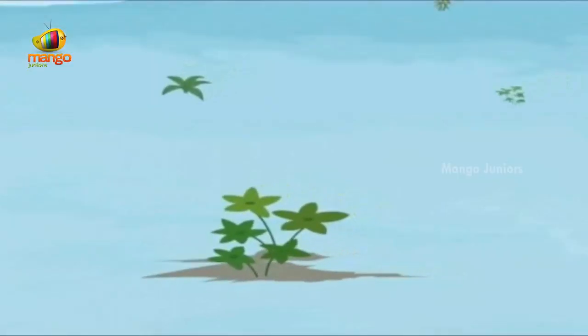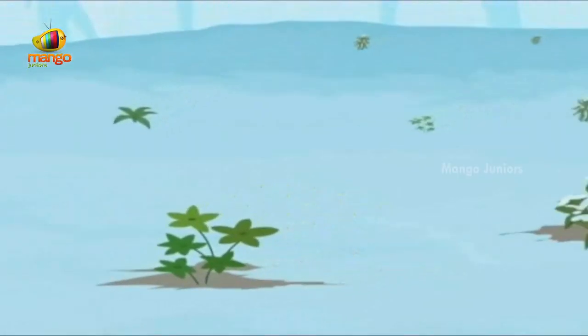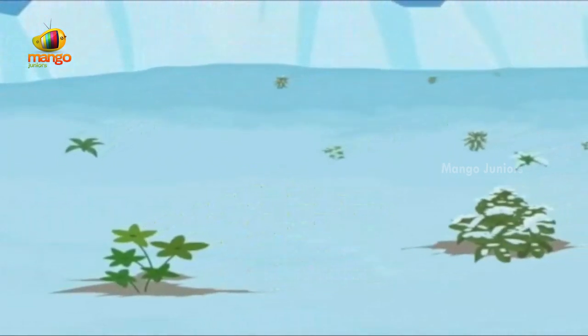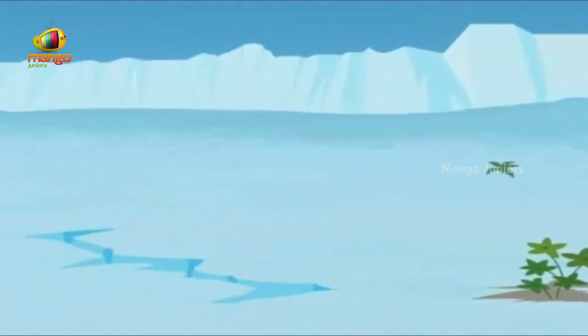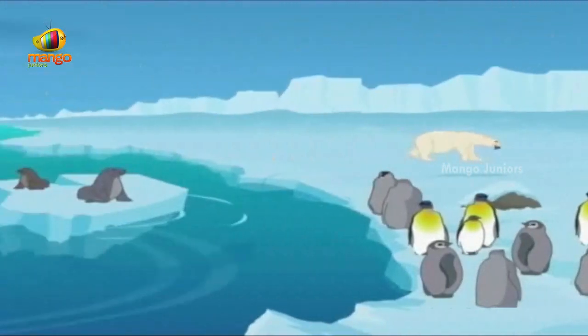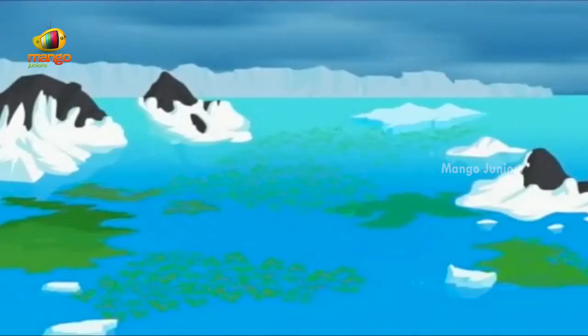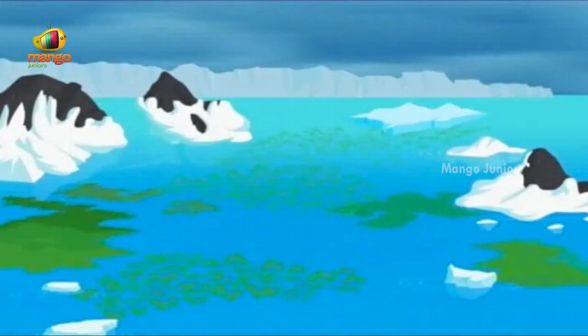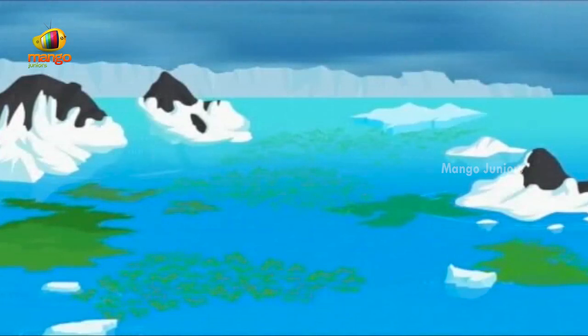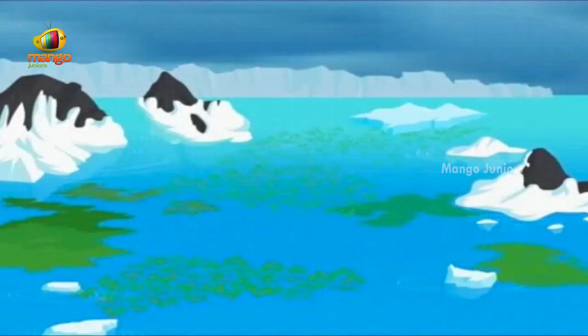The ecosystem of the Arctic and Antarctic is very strange. Like in the Antarctic, there are very few land plants. As a result, most animals depend on oceans to provide food. So, phytoplankton, microscopic plant-like organisms that live on the surface of the ocean, form the base of the food chain.